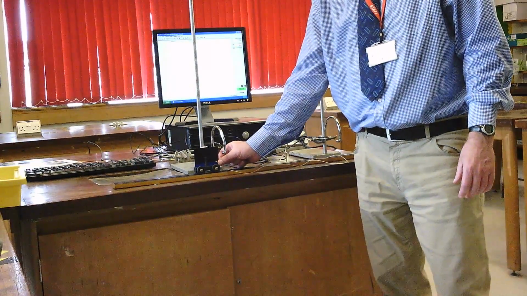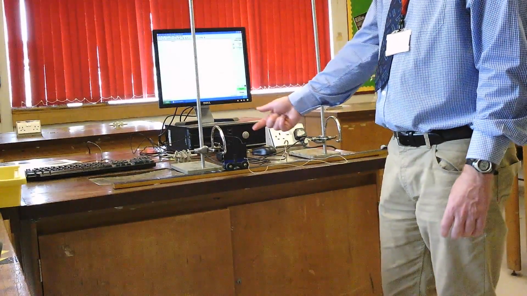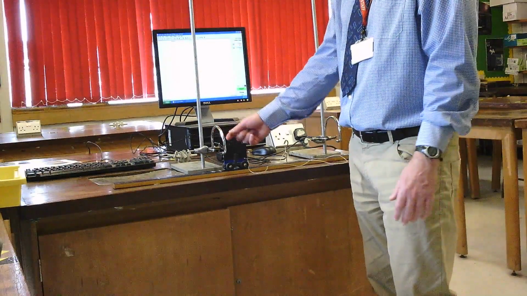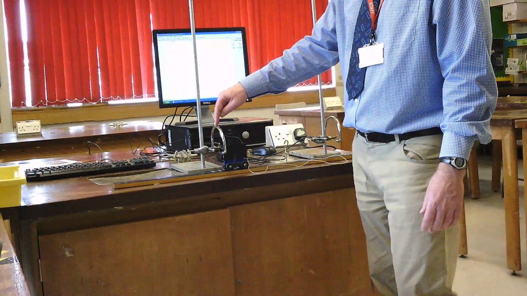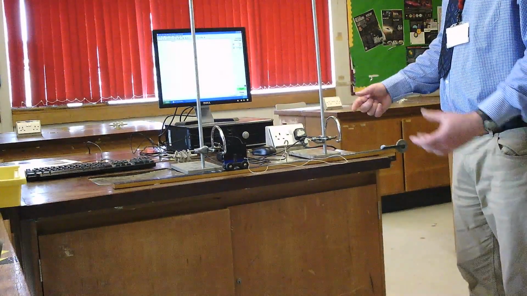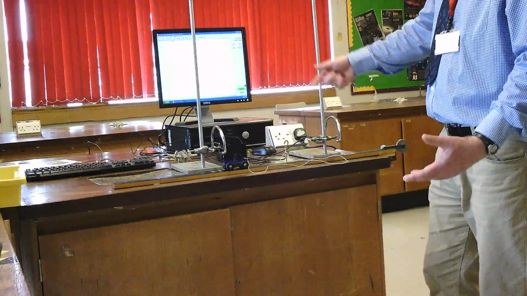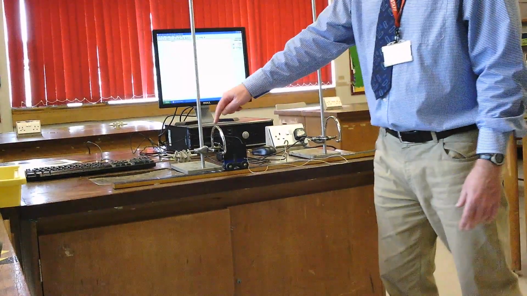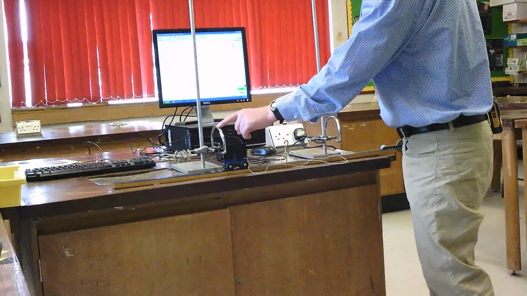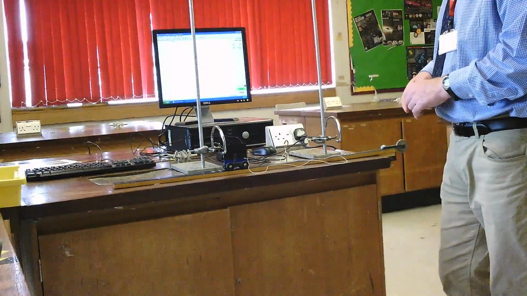The distance travelled is 10 centimeters, and it measures the time. It divides the distance, 10 centimeters or 0.1 meters, by time, works out the speed here, works out the speed here. Remember, the equation for acceleration is change in velocity or change in speed divided by time, and the computer can work out the time it takes for the trolley to go from this light gate to this light gate. Change in velocity over time.